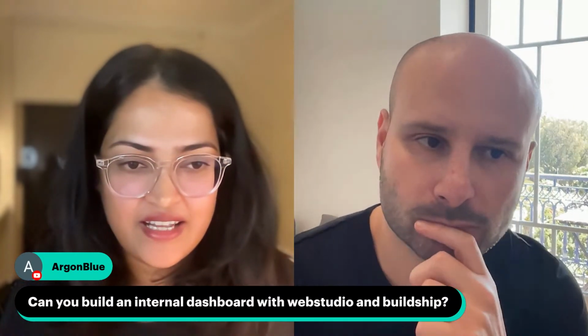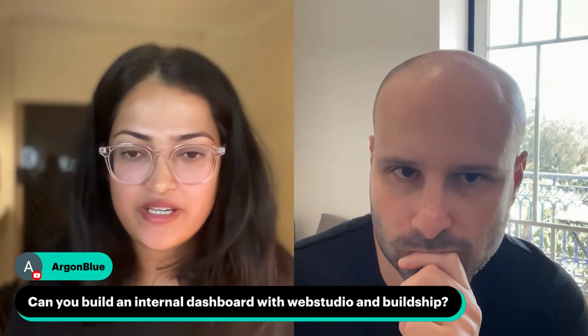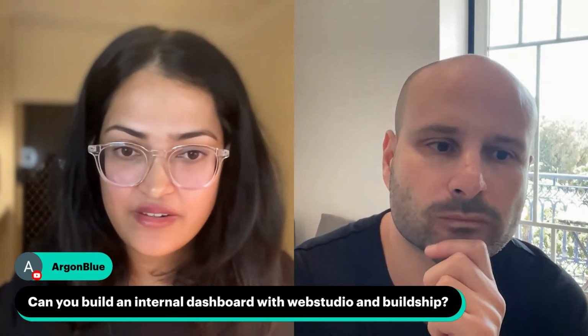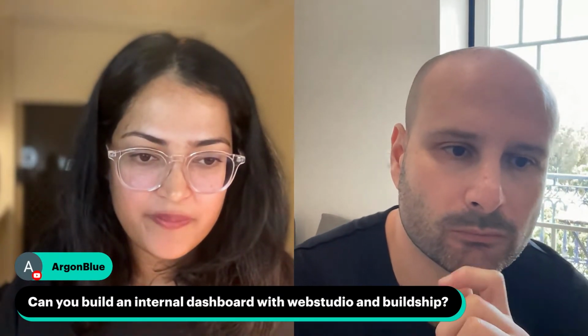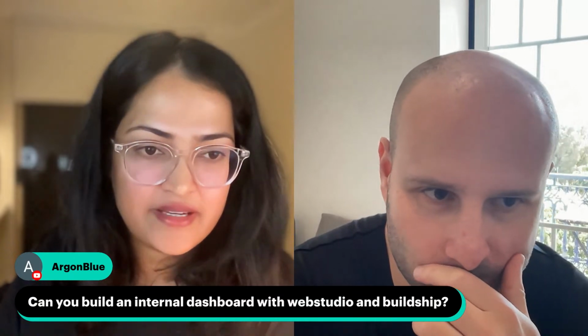Yeah. And I think a lot of these backend workflows, if you want to do that kind of internal dashboard use case, right? Like sending emails connected to SendGrid, those kinds of things, BuildShip can come into the picture. There is another question about Next.js.